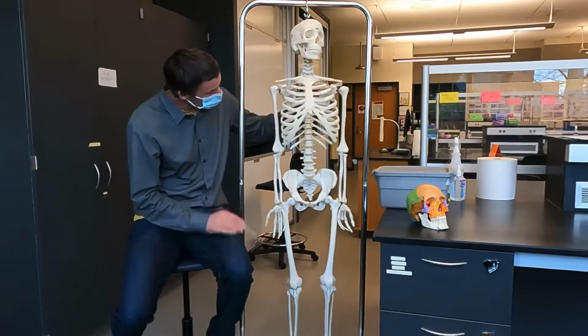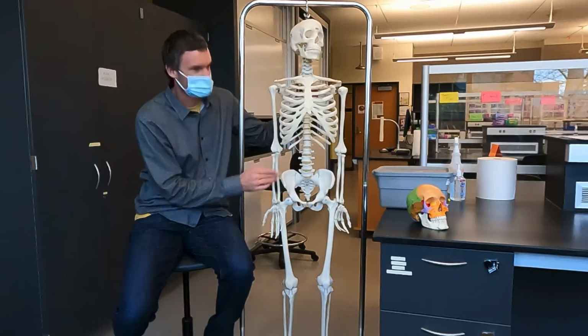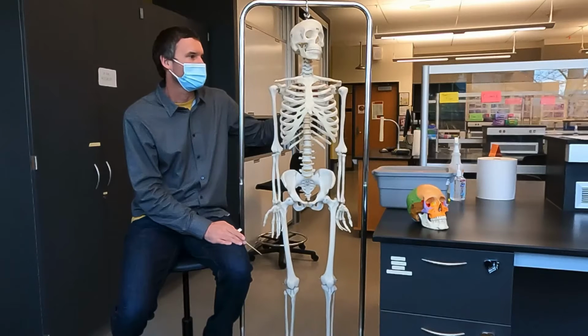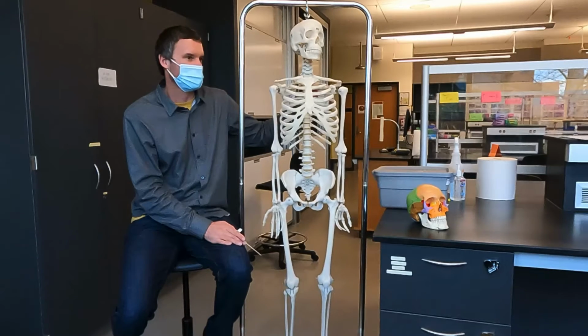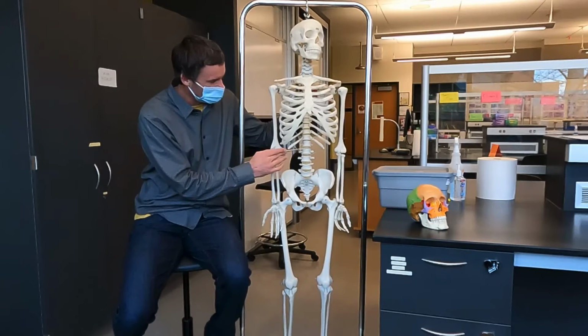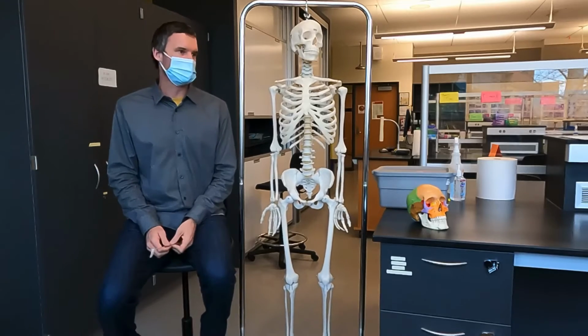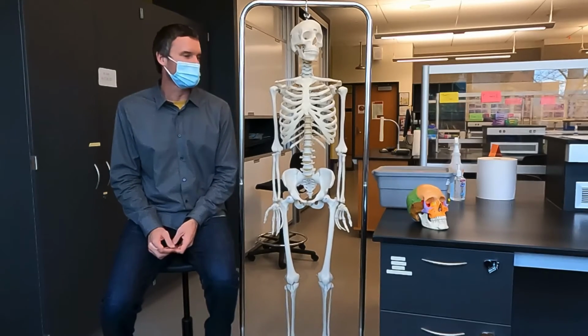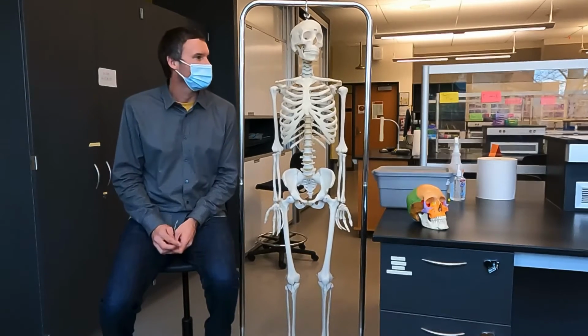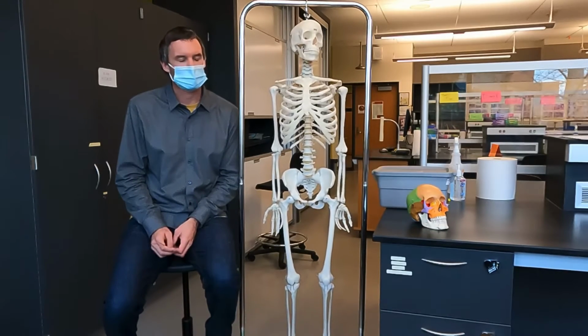These vertebrae don't just sit on top of each other. There's a pad of cartilage that separates them. Those are your intervertebral discs. Does anybody know what type of connective tissue forms those intervertebral discs? It's not bone. It's cartilage.